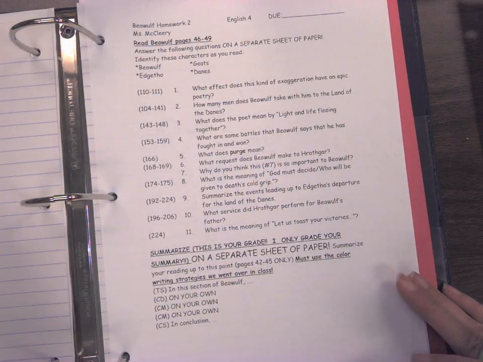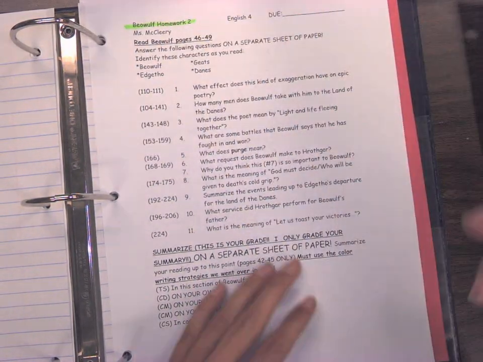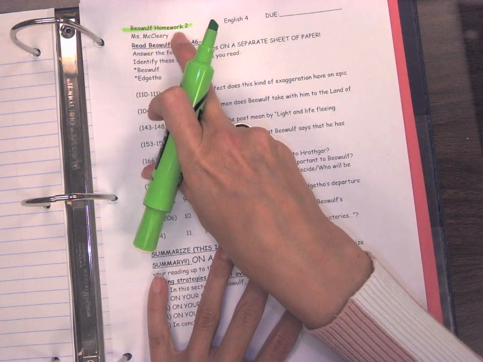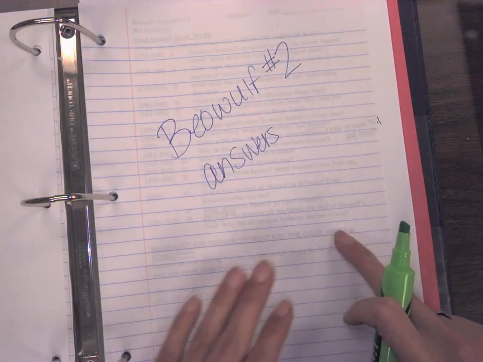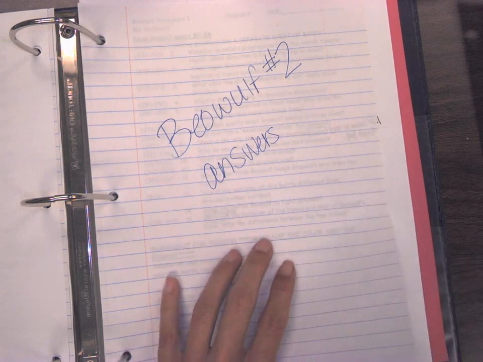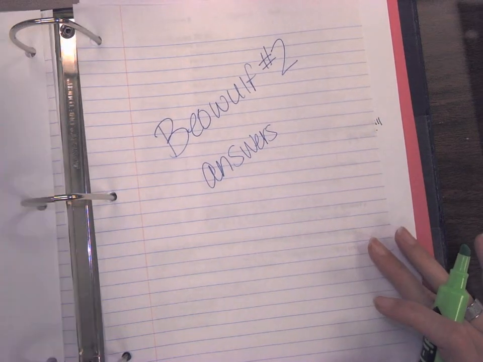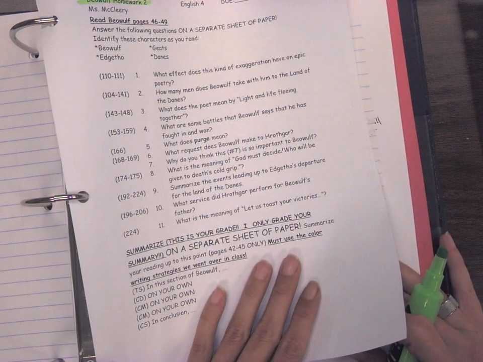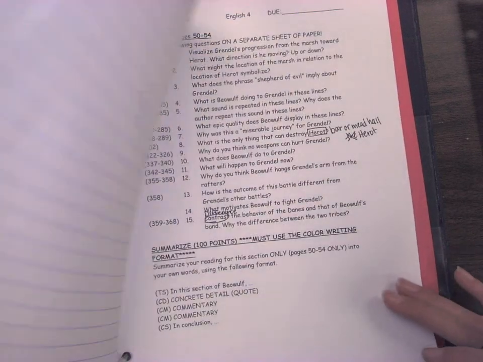Number 2 on your table of contents is Beowulf homework number 2. So you need to have the study questions for Beowulf homework number 2. See, it says homework number 2 right here. And then you need to have your answers, again, from the video. So if you never did it, this is a problem. You cannot just have the questions anymore. You have to have the questions and the answers. It's a package deal, okay? So if you don't, you're in trouble.